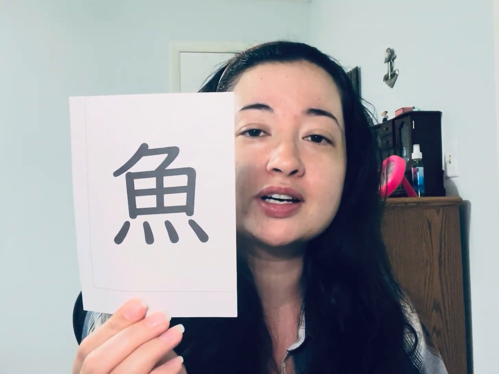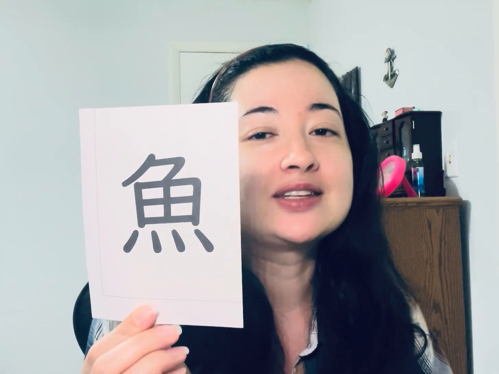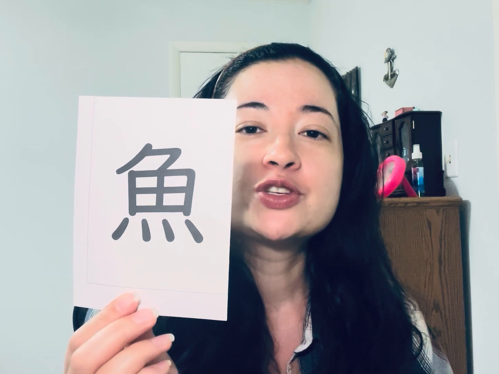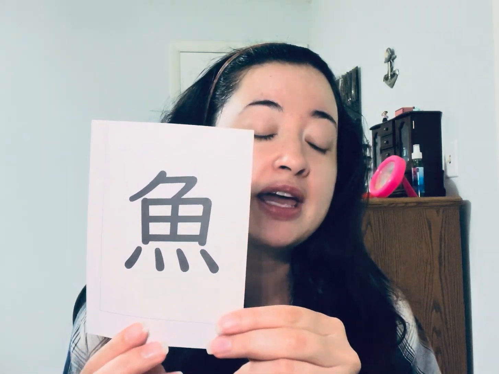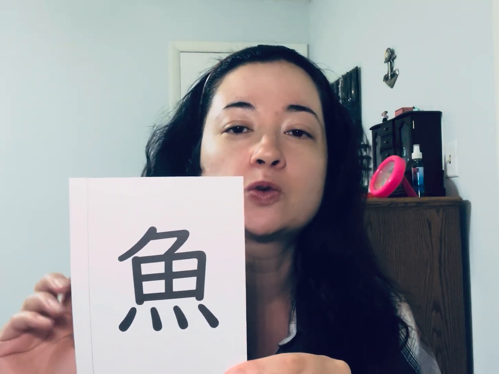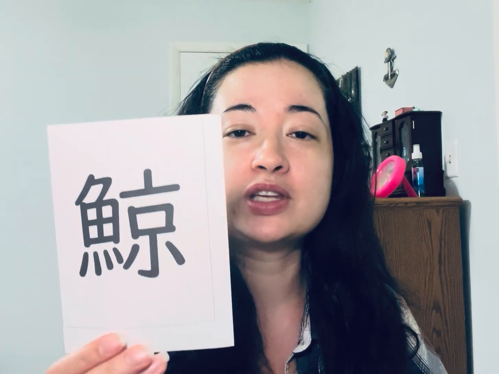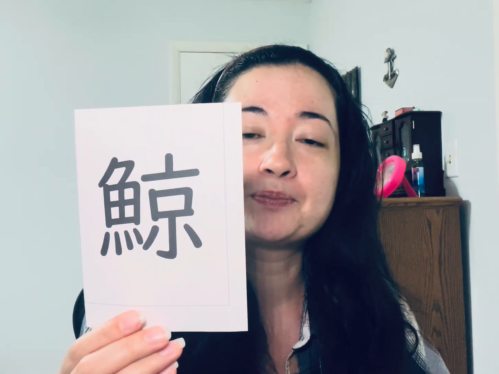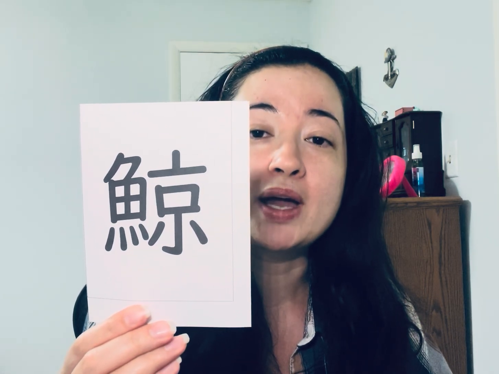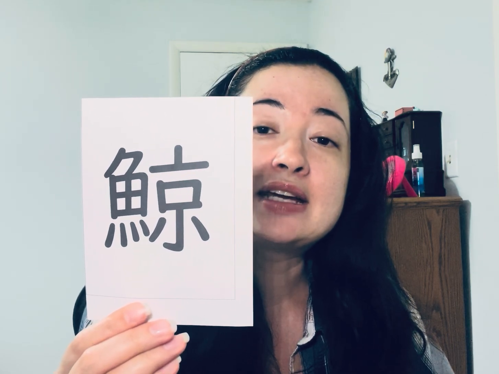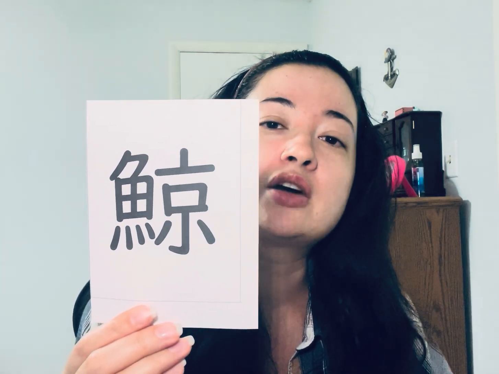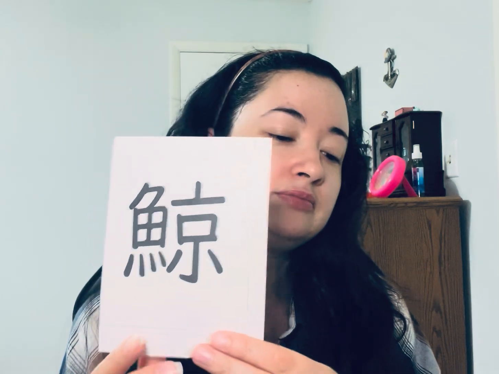Now we're going into the radical for fish. It is also kanji for fish, so hopefully you can remember it. And it is not just for fish, right? It also is for like animals in water, right? So here we have kujira, or whale, and here you can observe the radical for fish. All right, let's keep going.